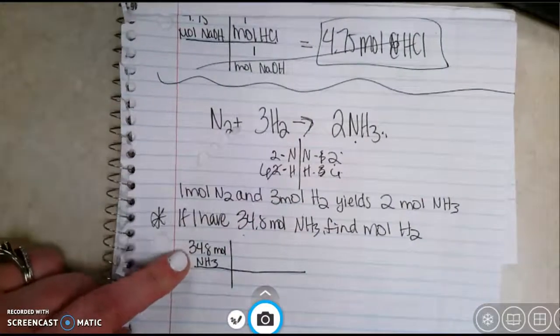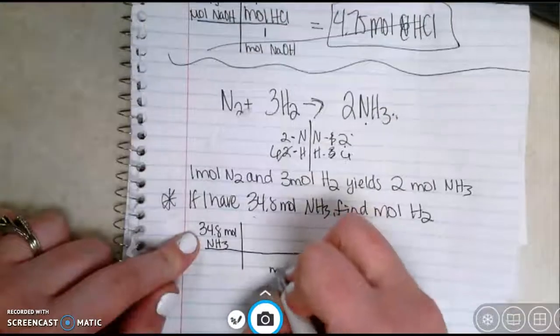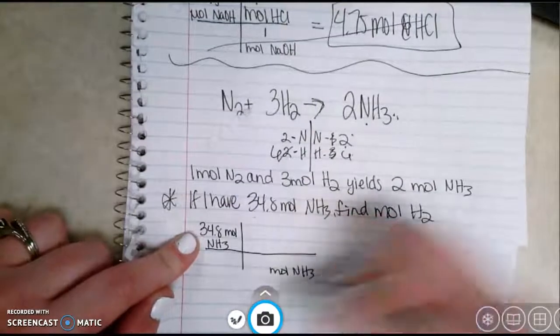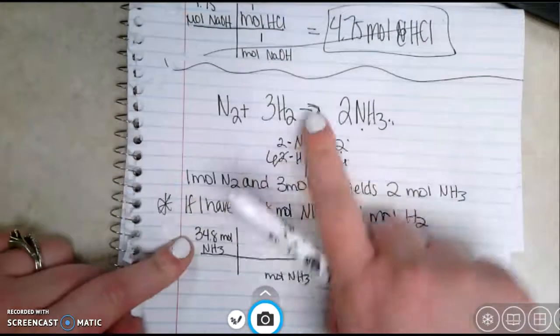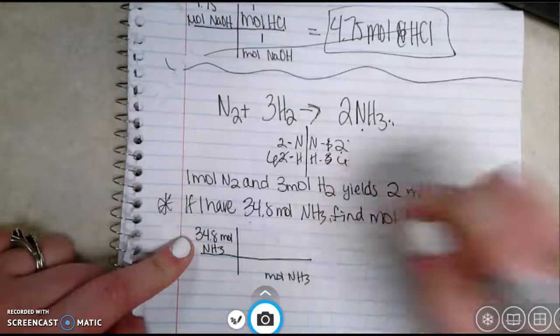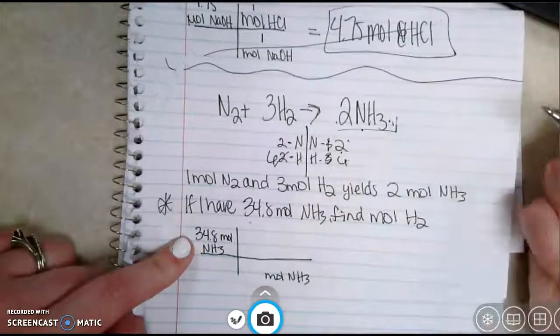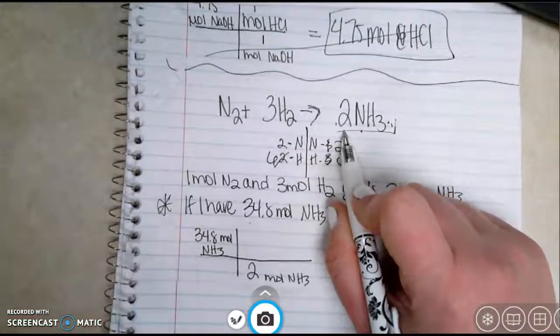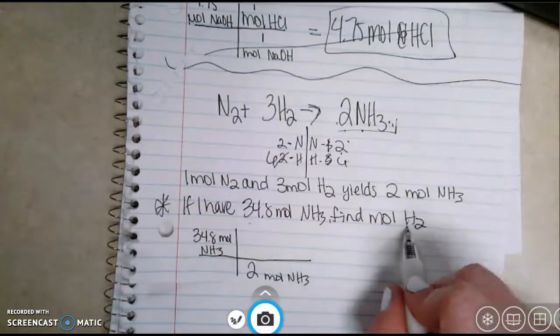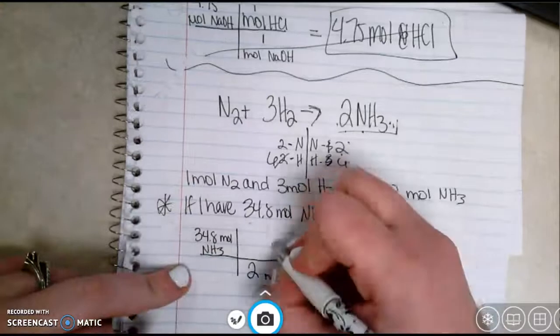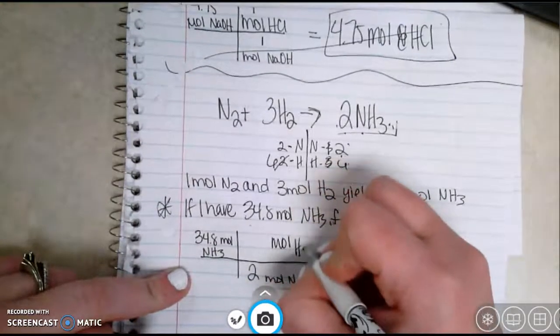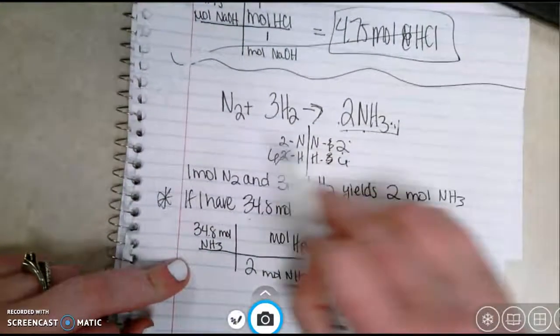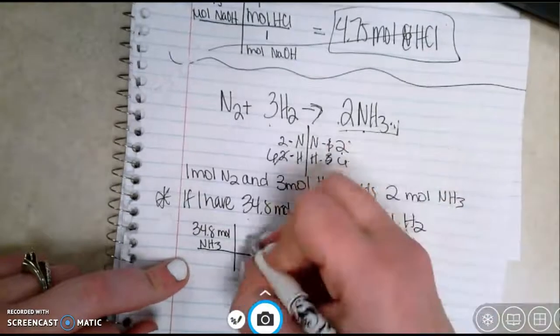If I have moles of NH3 up here, I have to have moles of NH3 down here. Using my balanced chemical equation, I know that my value is going to be 2. So I have 2 moles of NH3 in my balanced equation. Now I'm trying to get to moles of H2, which I'm going to put up here, and using my balanced equation, my value is going to be 3.